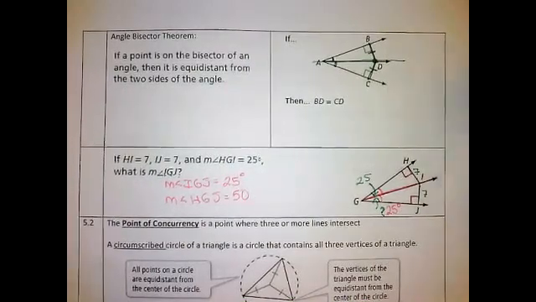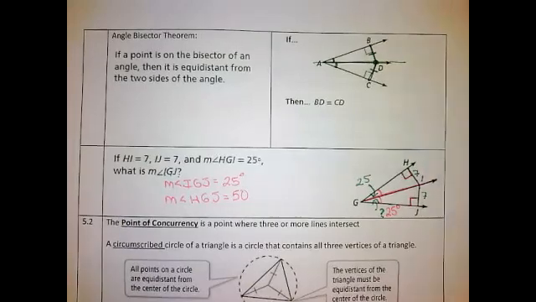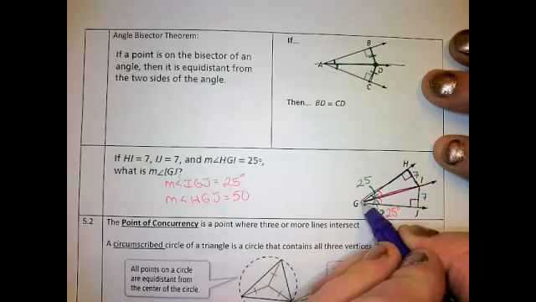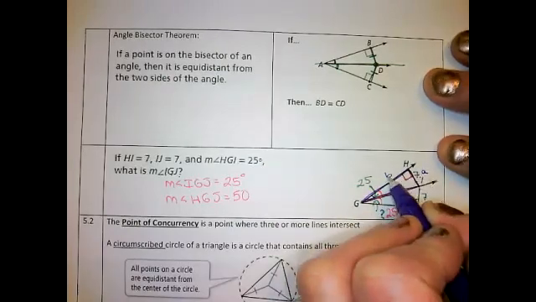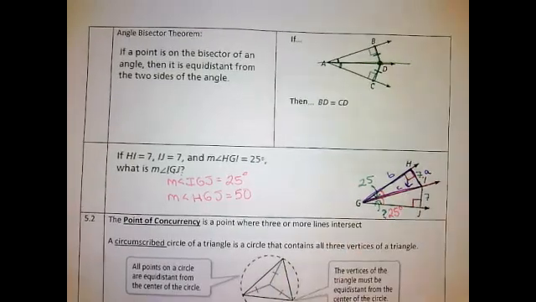If I were given some more information, which I'm not, but keep in mind that this picture right here has a right triangle in it. So this is a leg, this is a leg, and my hypotenuse is always across from my 90-degree angle. So I could even find some side lengths if I needed to.